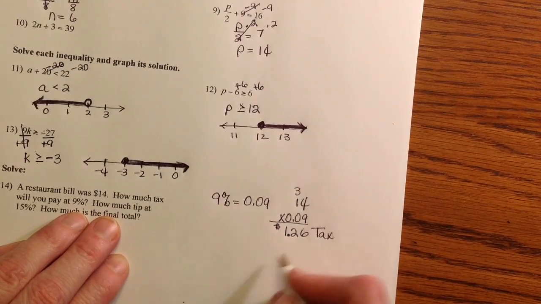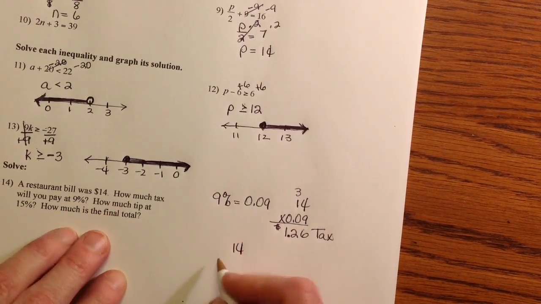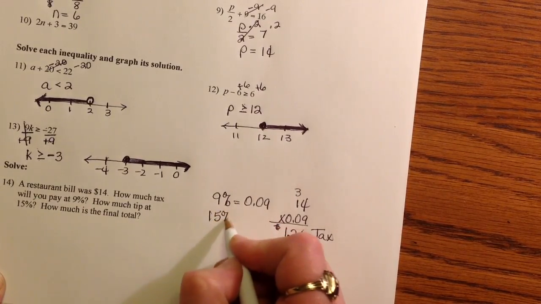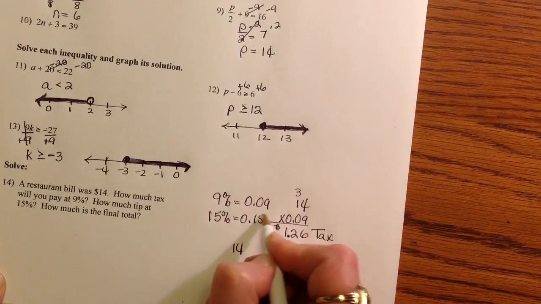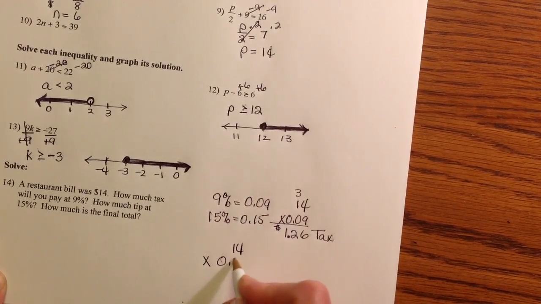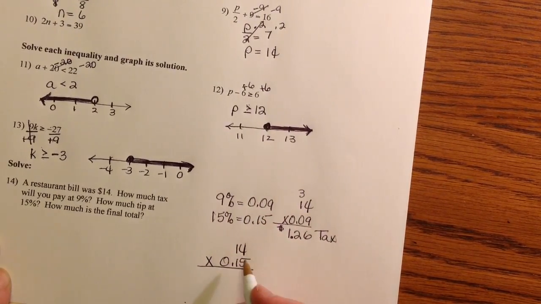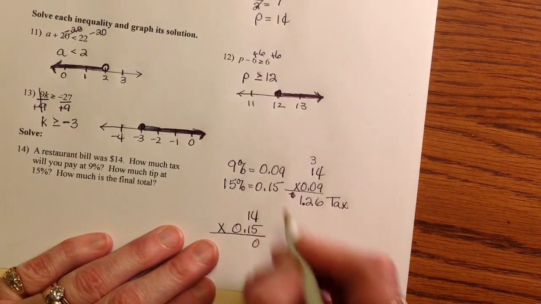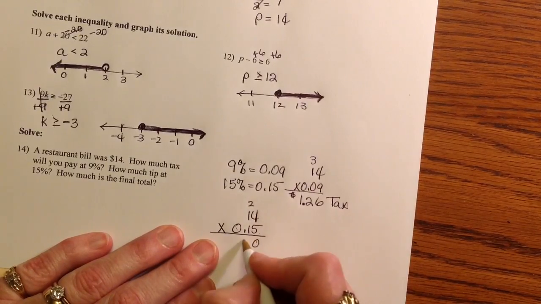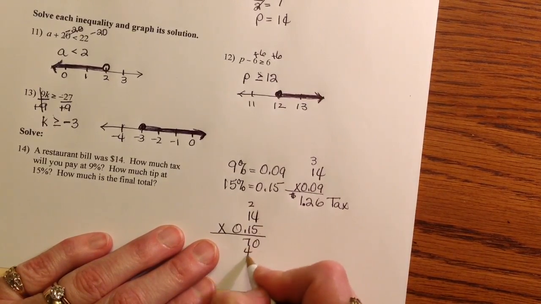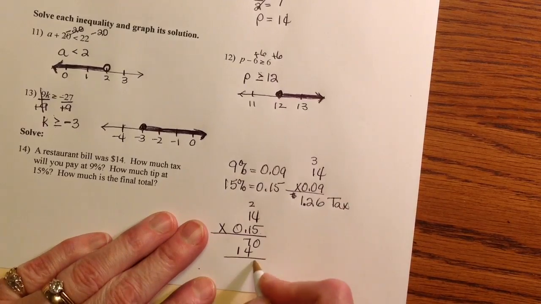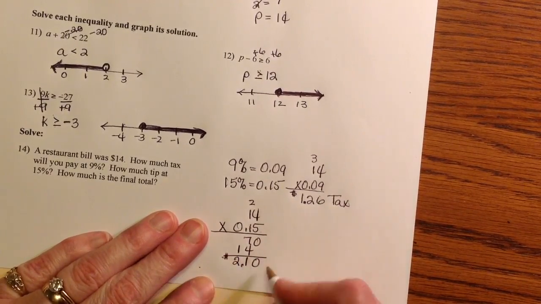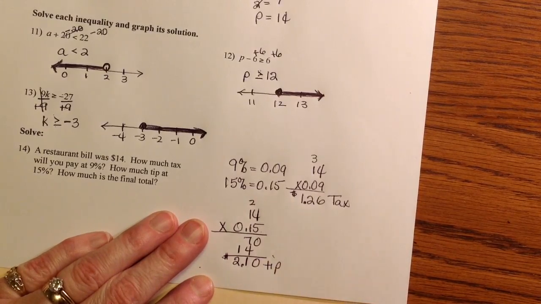Now let's take our $14 and let's multiply it by the tip. 15% is 0.15. Now I'll have to do 2 multiplications here because I don't have an extra 0. I've got the 1 and the 5. So 4 times 5 is 20. 5, 7. 1 times 4 and 1 times 1. Okay, with my 2 decimal places, I'm going to pay a tip of $2.10.